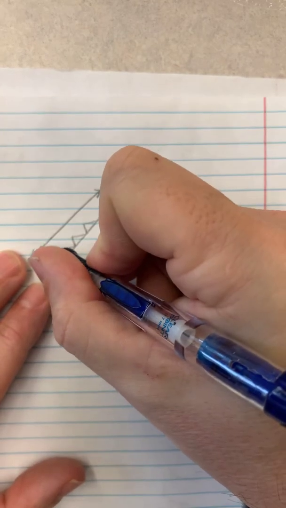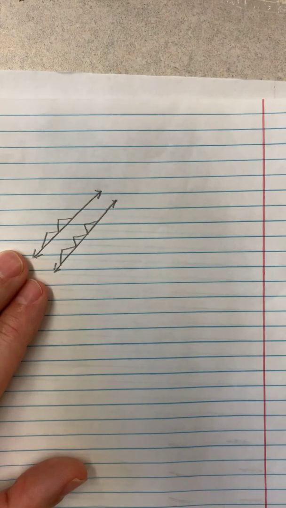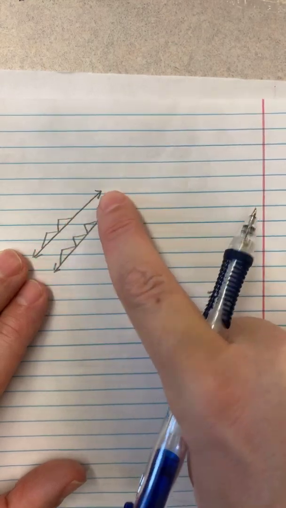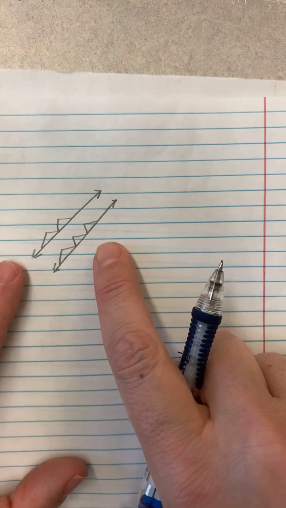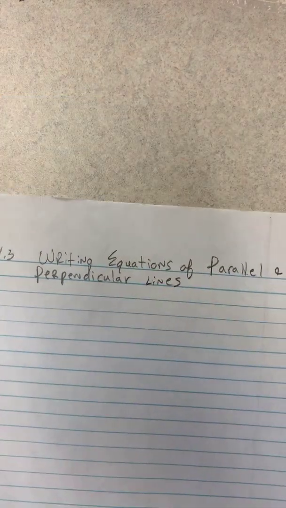So if I have the same rise over run, my rate of change is constant in both of them. It's never going to vary from that. They will have different y-intercepts, but their slopes will be the same. Parallel lines have the same slope. And we're going to break these down and look at both of these kind of together. We're going to look at parallel first and perpendicular second.